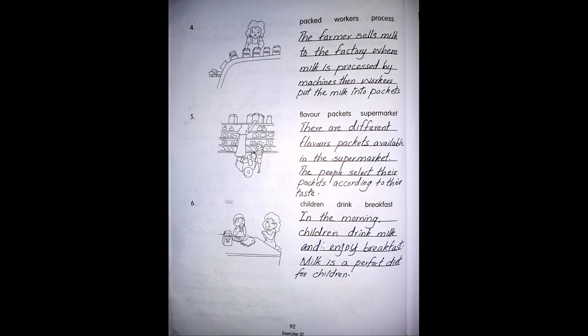4. Again, you can see the packing of milk. Helping words: packed, workers, process. The farmer sells milk to the factory where milk is processed by machines, then workers put the milk into packets.